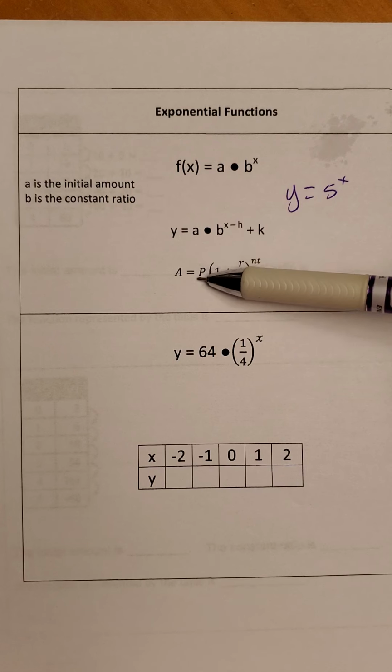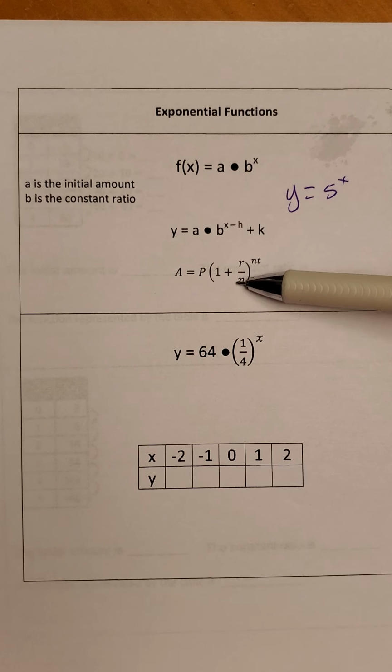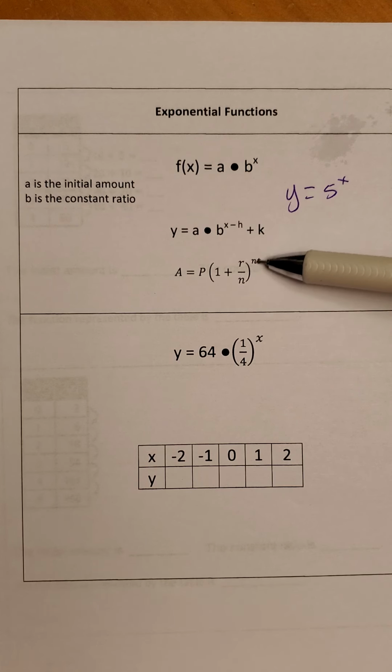So this would be the principal value, which is what you start with. This would be the ending value. And this would be the rate or the percent of interest you're getting. This would be the number of times it's compounded in a year. And this t is the number of years. And again, we will talk about that later.